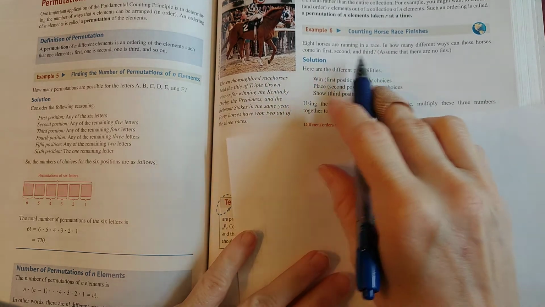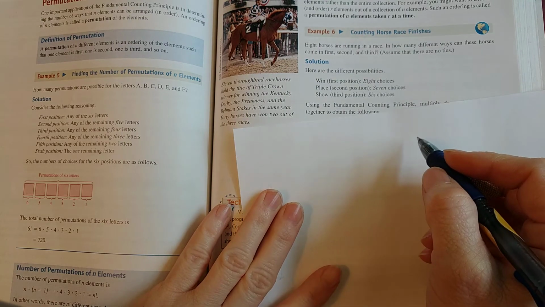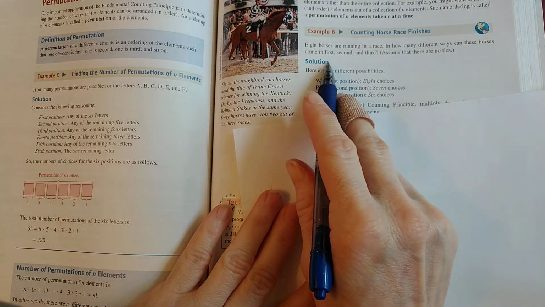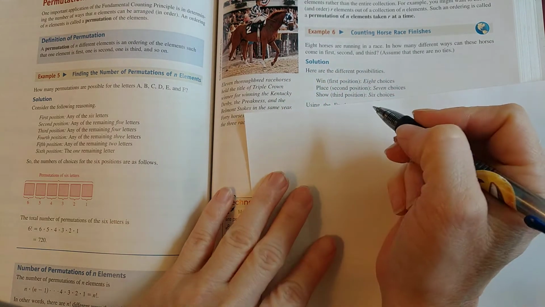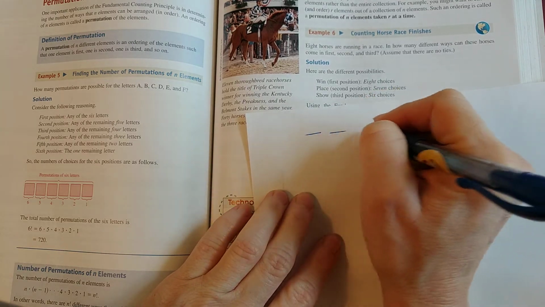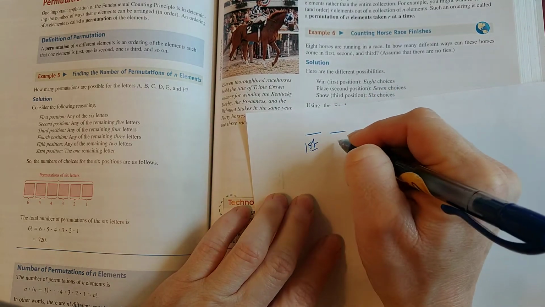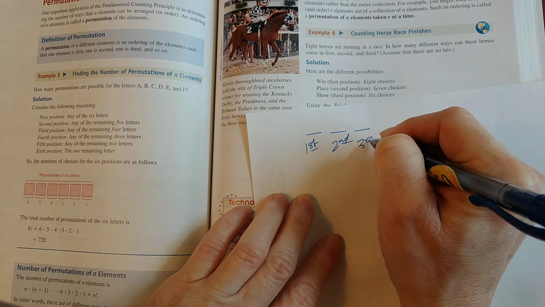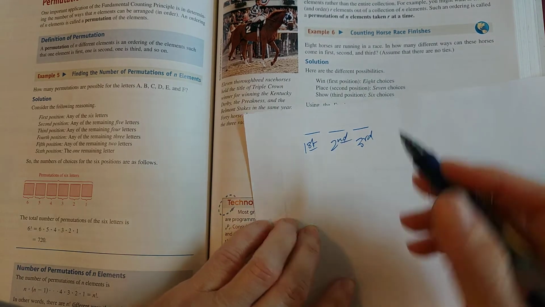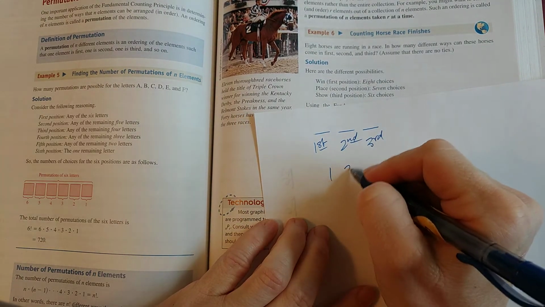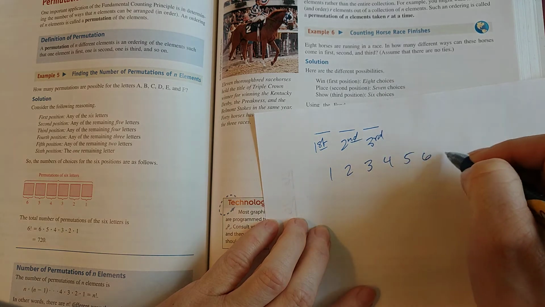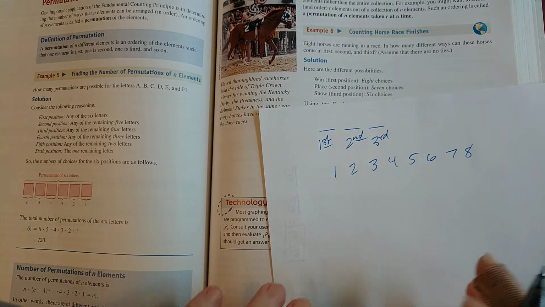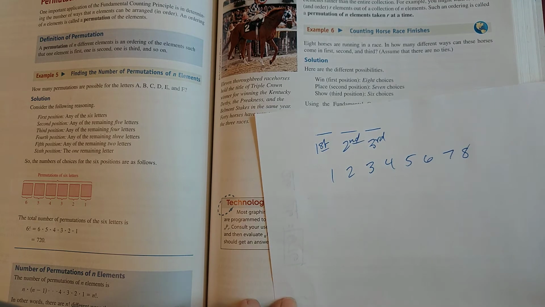So it says 8 horses are running a race. How many different ways can these horses come in first, second, and third? So we have 3 options here, right? First, second, and third. And we have how many to choose from? We have 8. 1, 2, 3, 4, 5, 6, 7, 8. You don't have to write those out. I'm just putting it there as a visual reminder of how many we have.